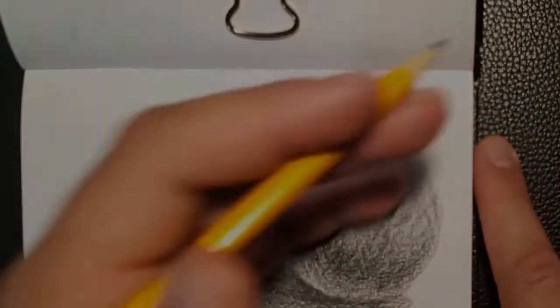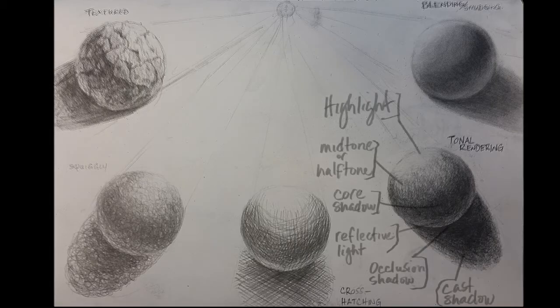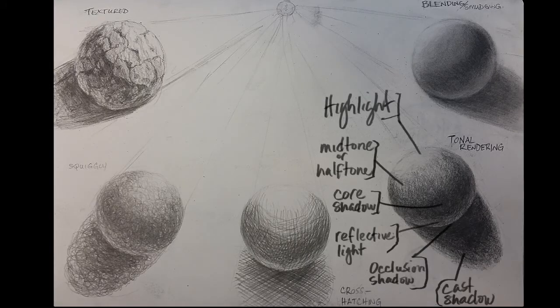Now, this is an example of, usually I'll have maybe Art 2 kids practice this just so they can try different ways of creating their values on a sphere. And so you have blended shading, you have tonal rendering where you don't blend, you just use your tool and how much pressure you're applying. Then you have cross-hatching, squiggly, and textured shading. And so again, highlights, midtones, core shadow, reflective light, occlusion, and cast shadow.